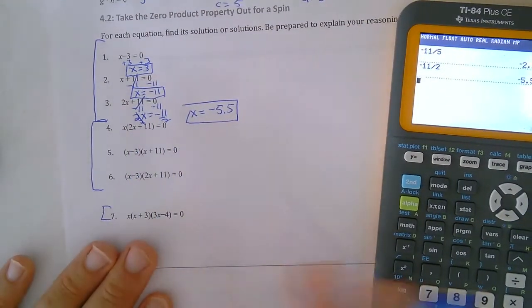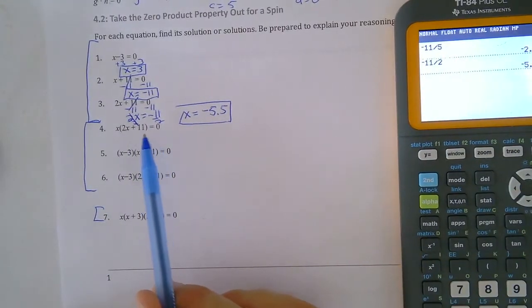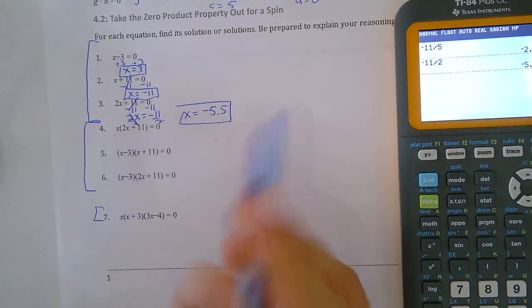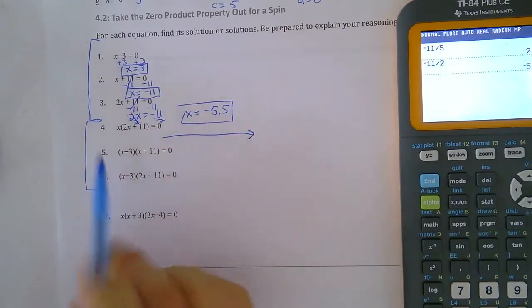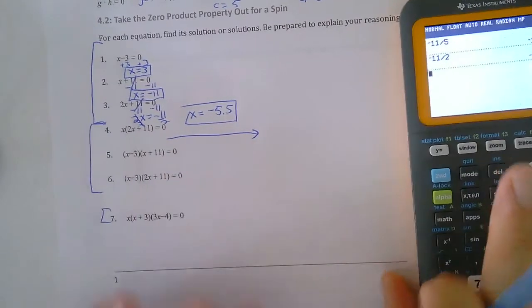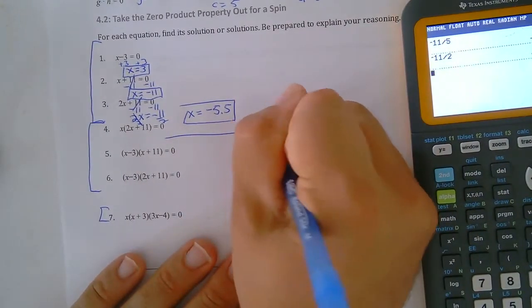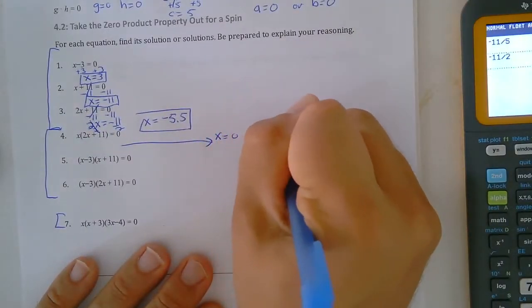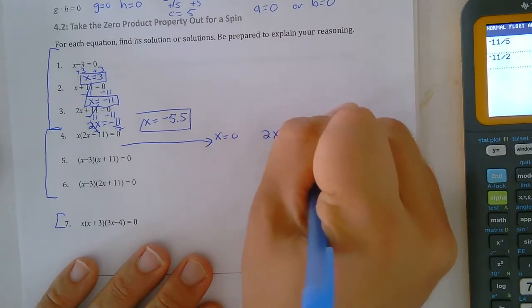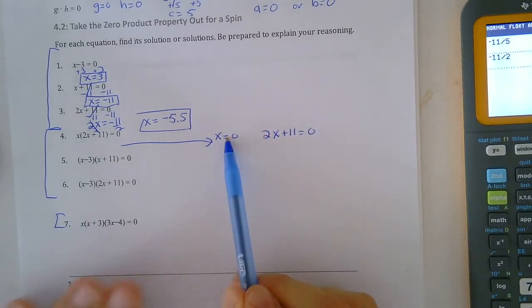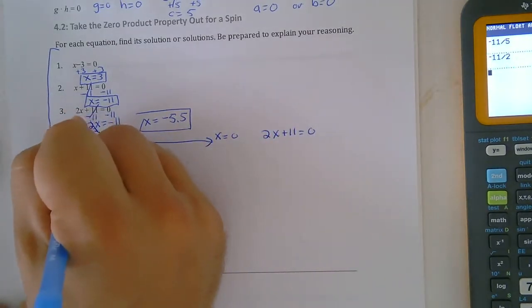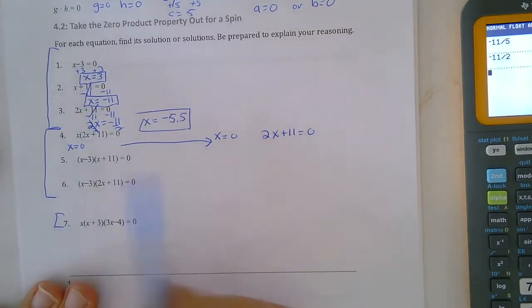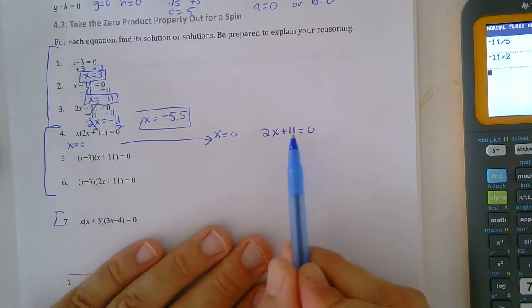So here now are the more challenging equations. If we have two parts, and I'm going to solve this over here, that multiply together to make 0, well, either x is equal to 0 or 2x plus 11 is equal to 0. Well, we already solved this first part. If x equals 0, this first piece, one solution is x equals 0.